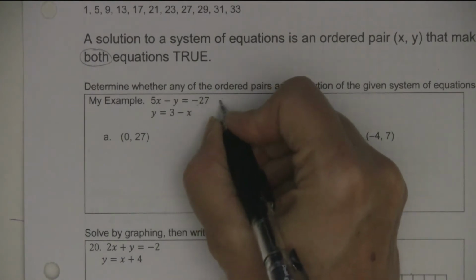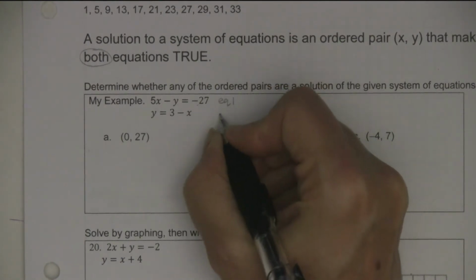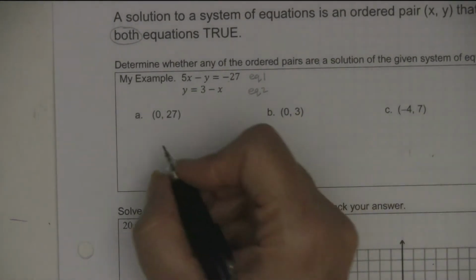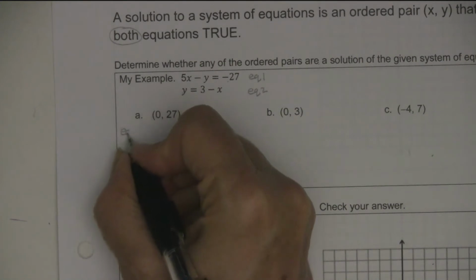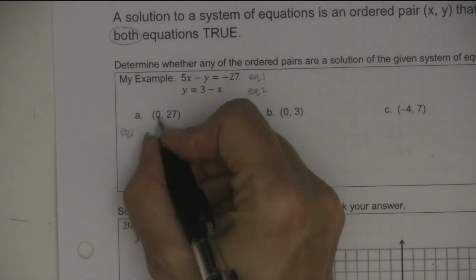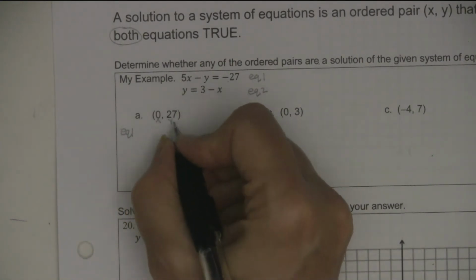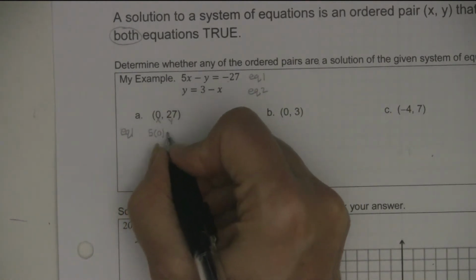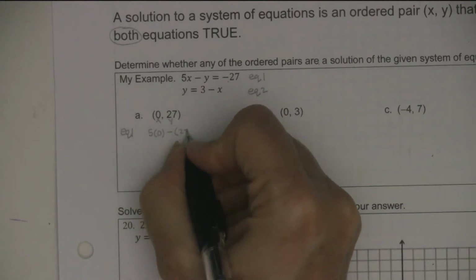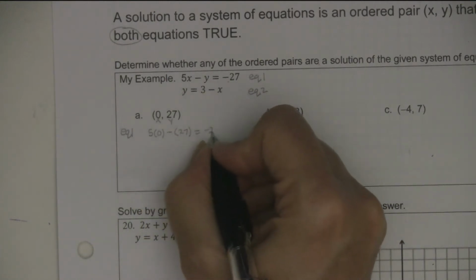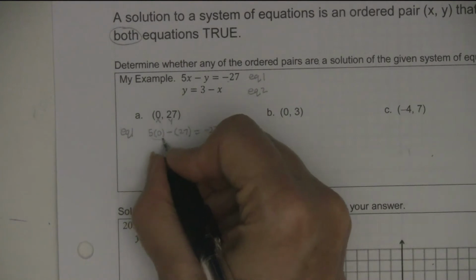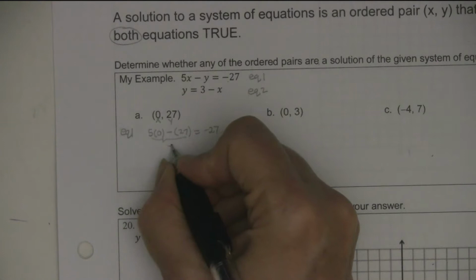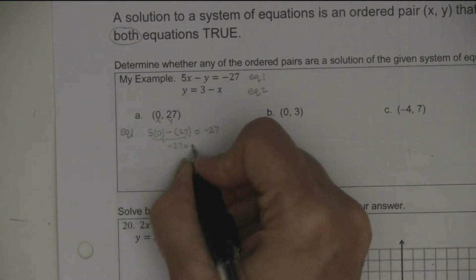So this is equation 1. I'm going to label it EQ1 for equation 1. And this is equation 2. I'm going to label it EQ2 for equation 2. And so I want to check, is equation 1 true when x is 0 and y is 27? So we're going to put that in. 5 times 0 minus 27 for y equals negative 27. And you could put this in your calculator if you wanted to, or you could do it in your head. Either way, you get negative 27 equals negative 27.